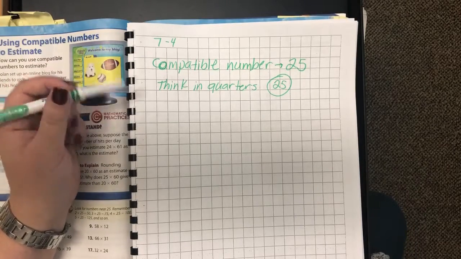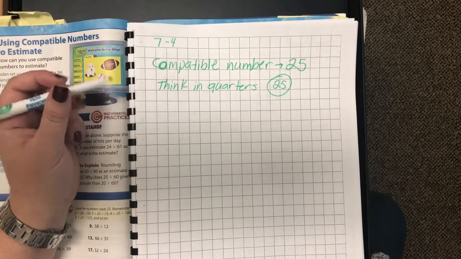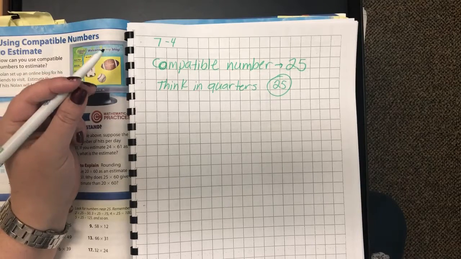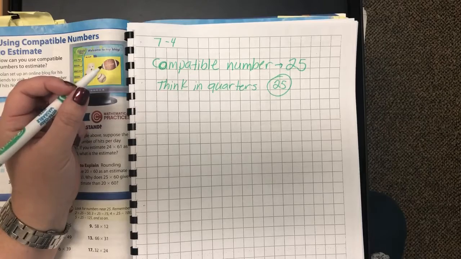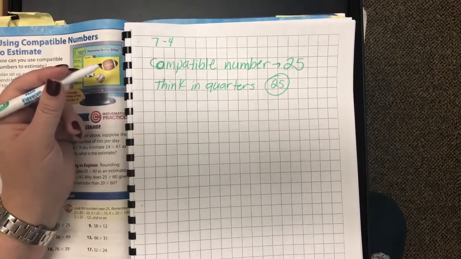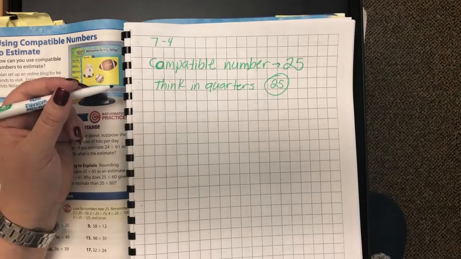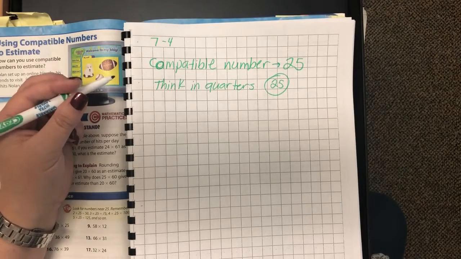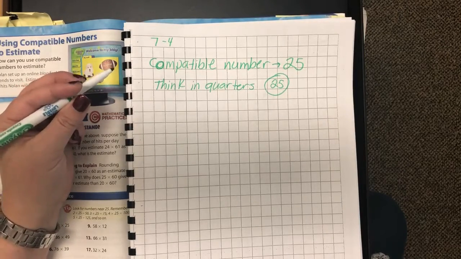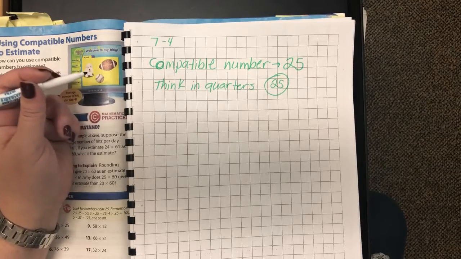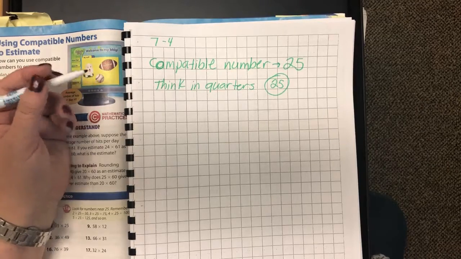So what they're wanting you to do is they're adding in an extra rule for rounding. All rounding is anything 5 and up, we round up. Anything under 5, we round down. That's still the rule, except for in the 20s. Okay? Stay with me.